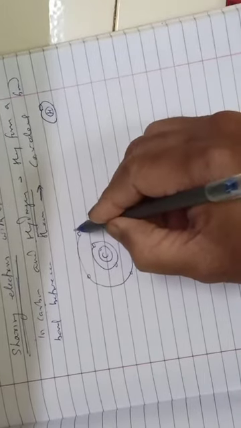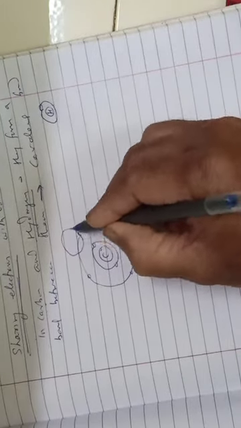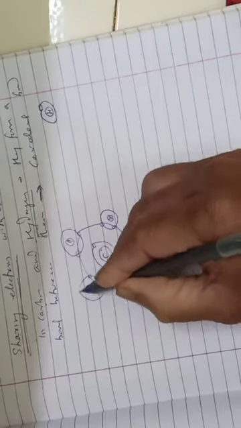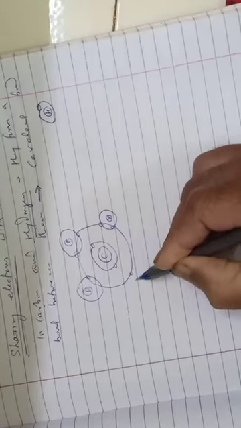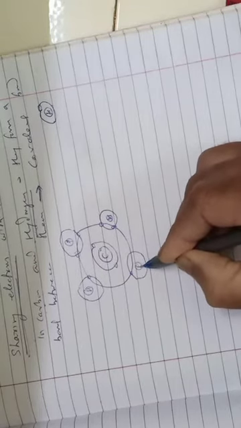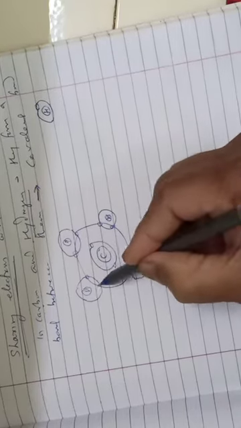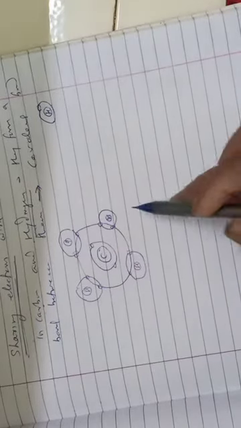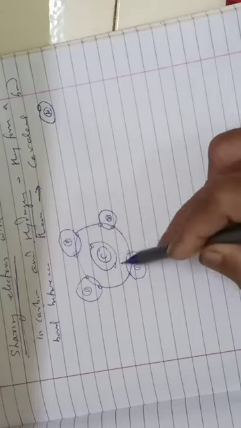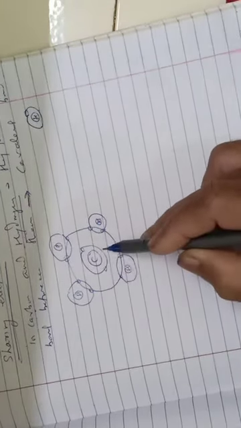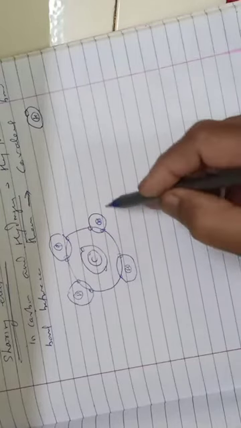Similarly, each carbon electron is shared with a hydrogen. As a result, each hydrogen has two electrons completed, while in carbon, 1, 2, 3, 4, 5, 6, 7, 8 electrons are completed.